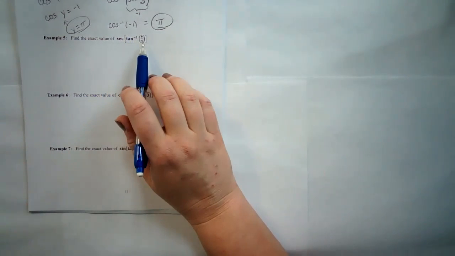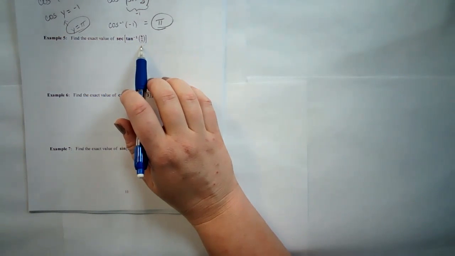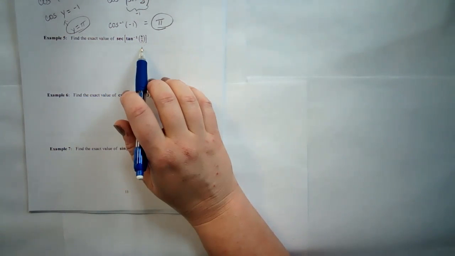So now I have the secant of the inverse tangent. Now we haven't gotten to inverse secant, inverse cosecant, inverse cotangent, so we're still okay. So I need the inverse tangent of 6/7. Now remember, tangent is y over x. So you're supposed to look at the unit circle. Is there any angle on the unit circle where you can put y over x and you get 6/7?